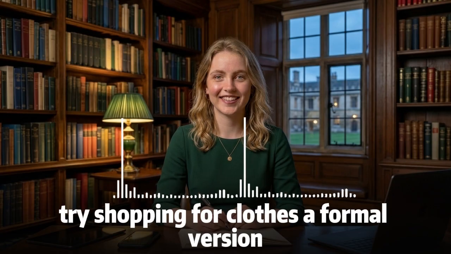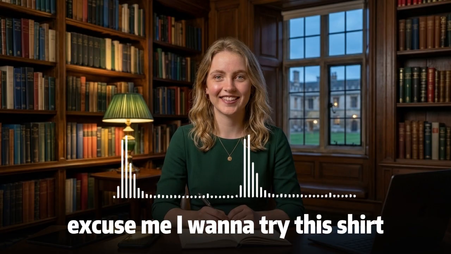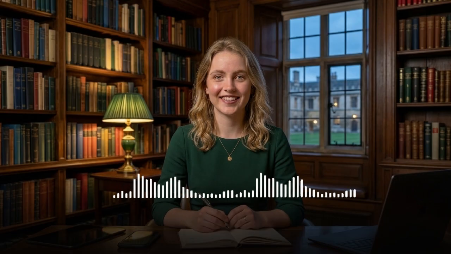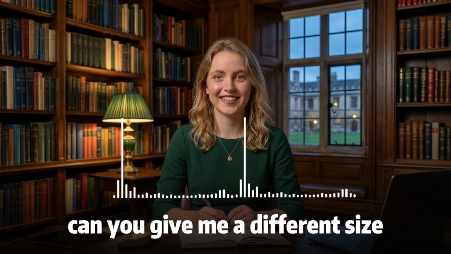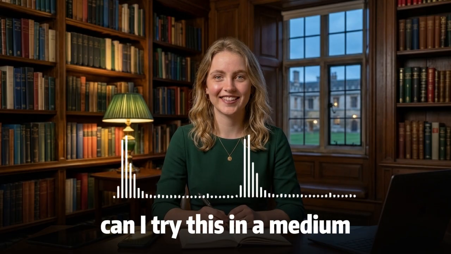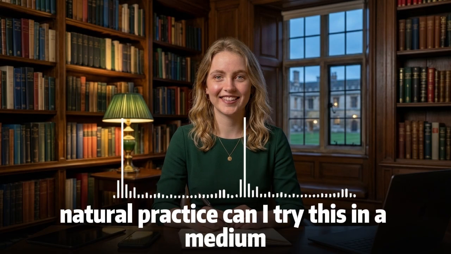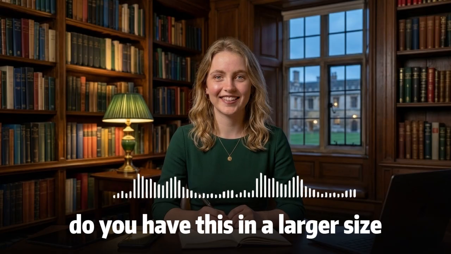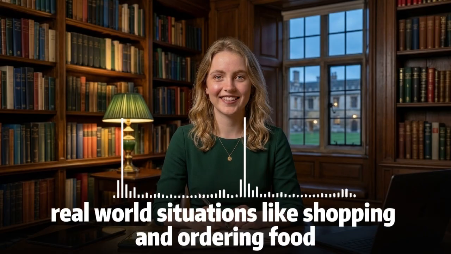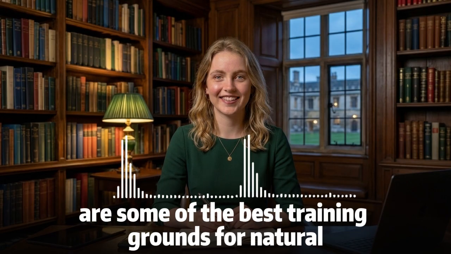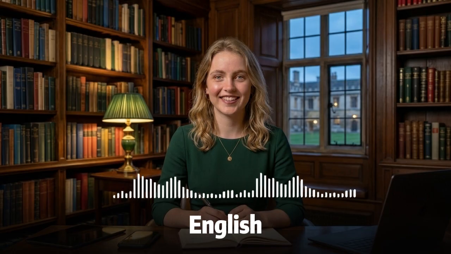Try shopping for clothes. A formal version, "Excuse me, I want to try this shirt. Can you give me a different size?" A native version, "Hi, can I try this in a medium?" Or, "Do you have this in a larger size?" Short, clear, natural. Practice, "Can I try this in a medium? Do you have this in a larger size?" Real-world situations like shopping and ordering food are some of the best training grounds for natural English.